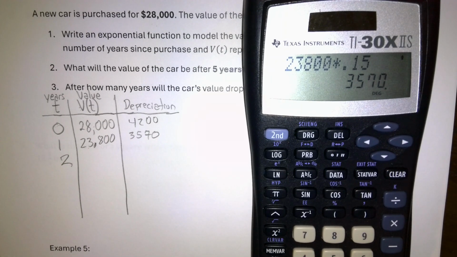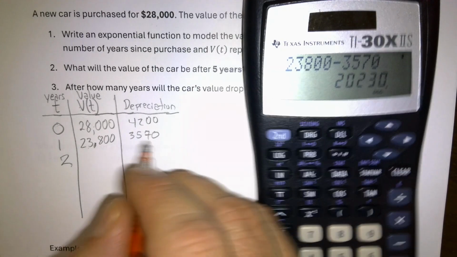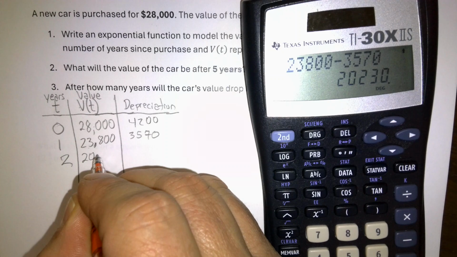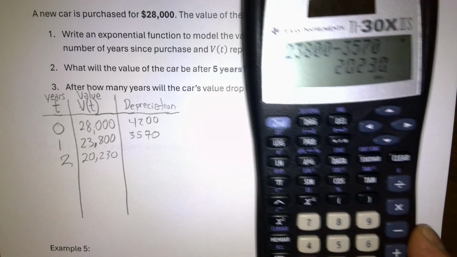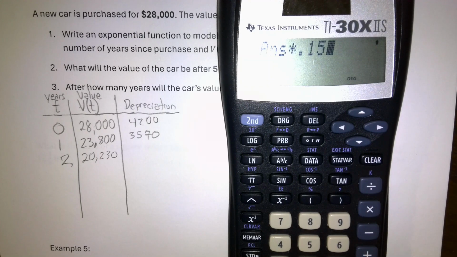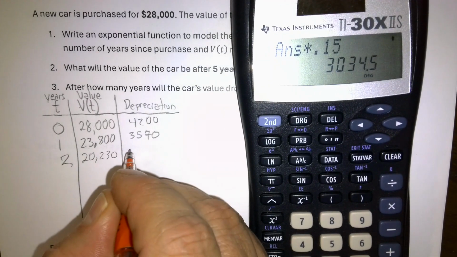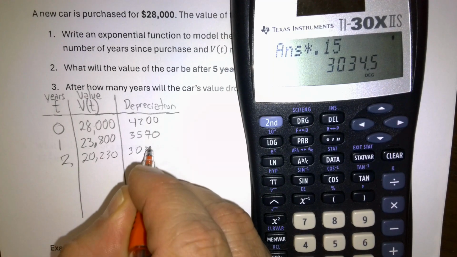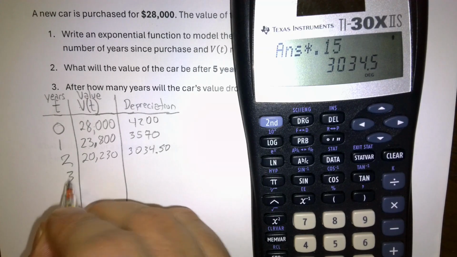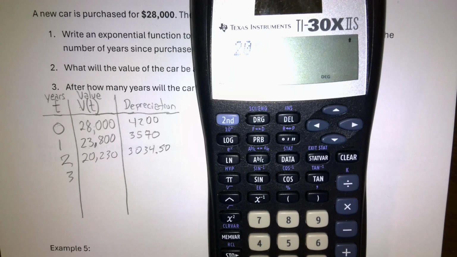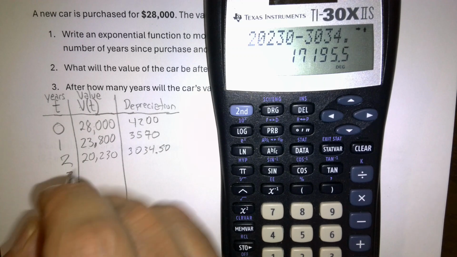And now we'll subtract. 23,800 minus 3,570. So the new value of the car is 20,230. All right, same drill. Multiply this new value by 0.15, and now it's going to depreciate $3,034.50. And we'll subtract that from the value of year 2. So 20,230 minus 3,034.50. So that is the new value of the car.